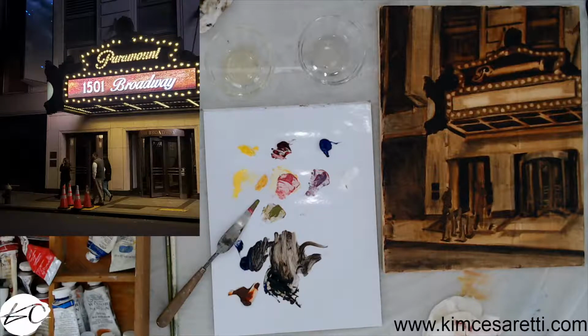See, now that's nice because it's a complement. I think it's almost like. Well, actually, darker.